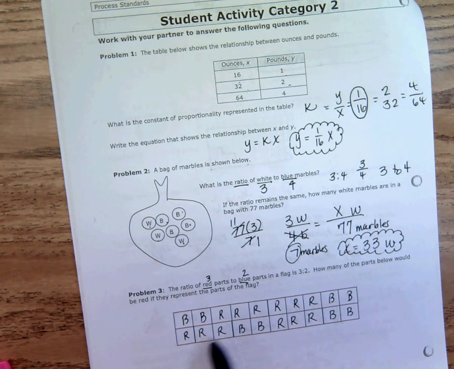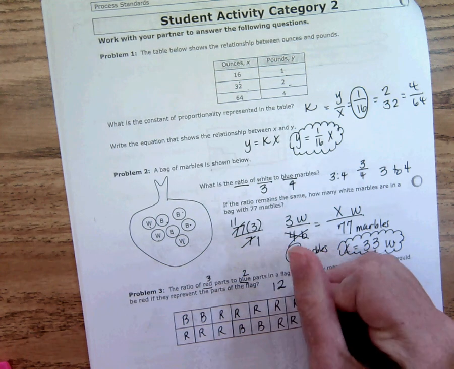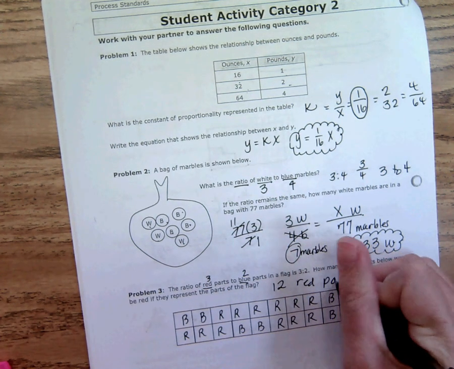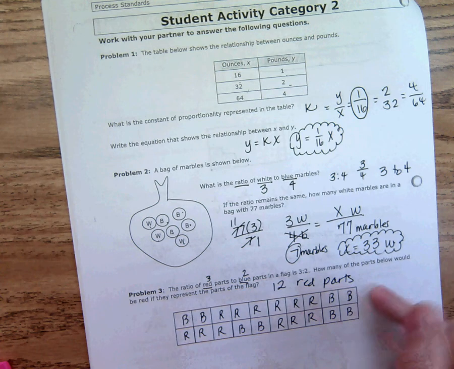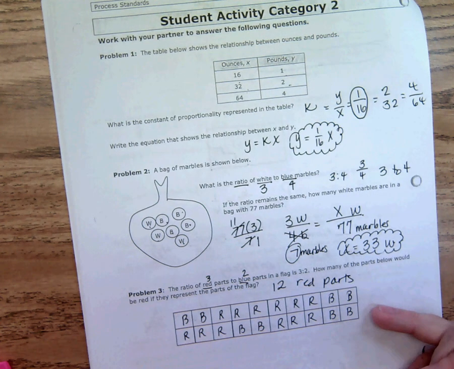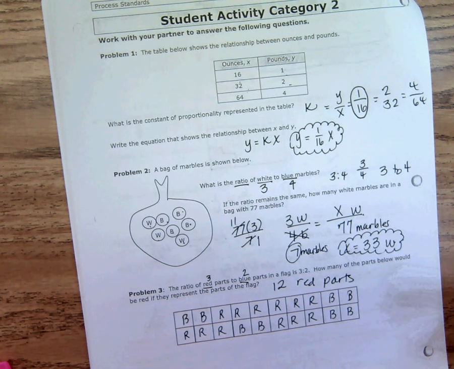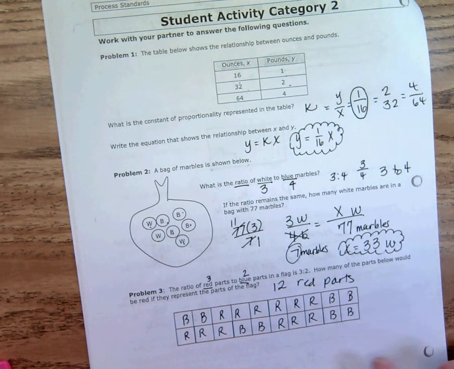So 1, 2, 3, 4, 5, 6, 7, 8, 9, 10, 11, 12 red parts. I could have set up a proportion and counted all of this, and there's 20 of these, and then I could have solved the proportion and figured it out that way, or just use the picture to draw it. That was fine too.